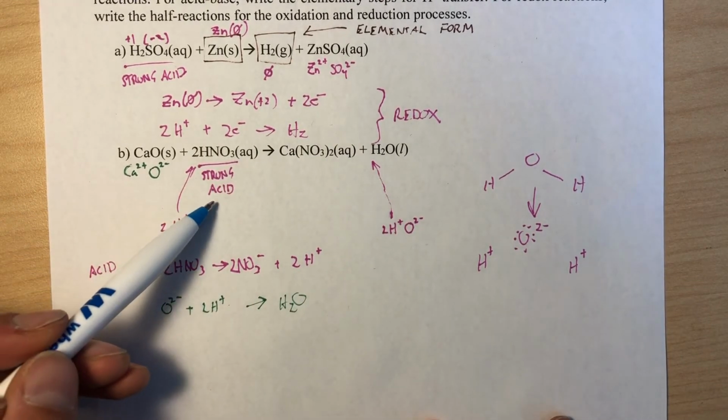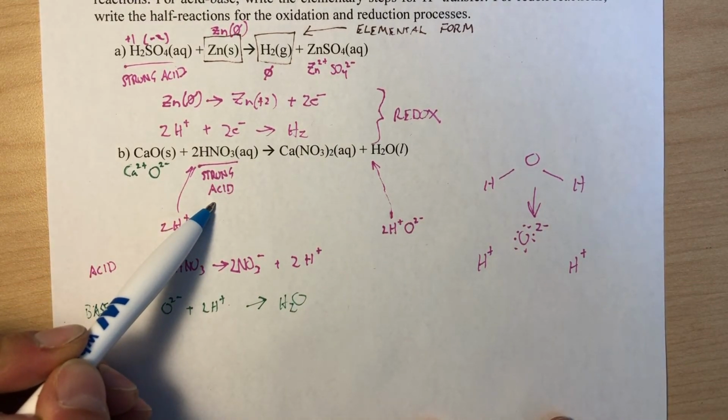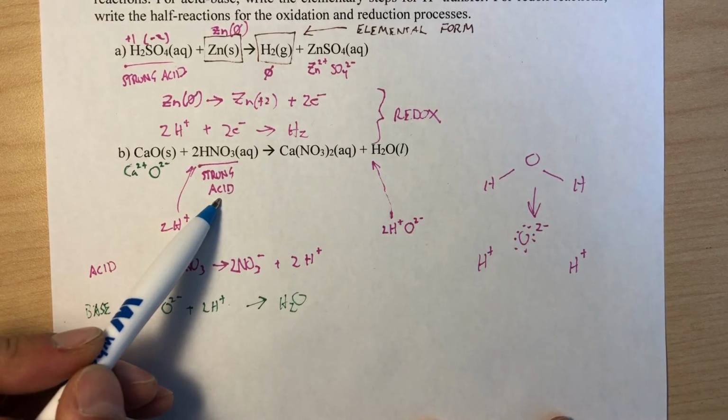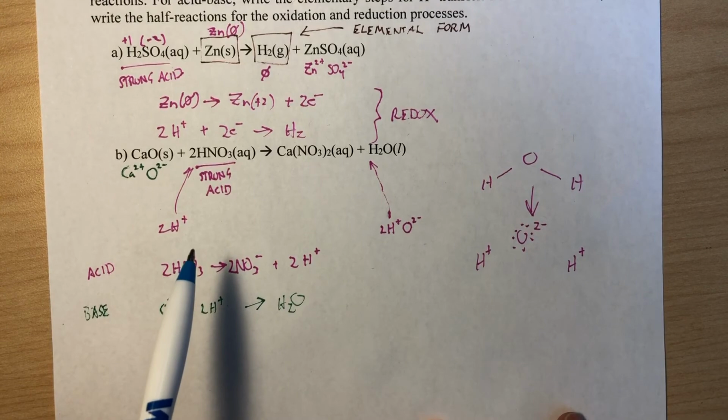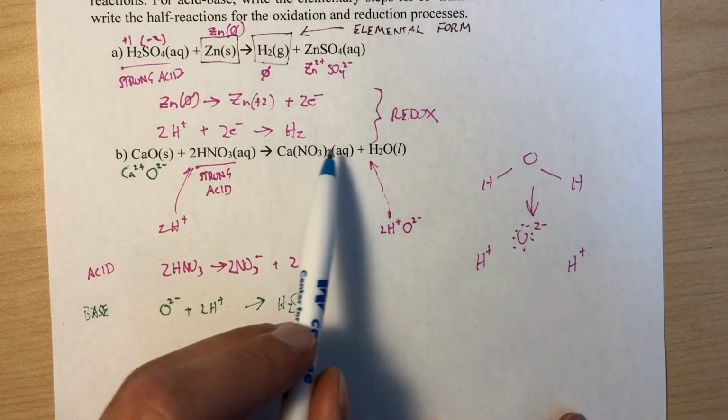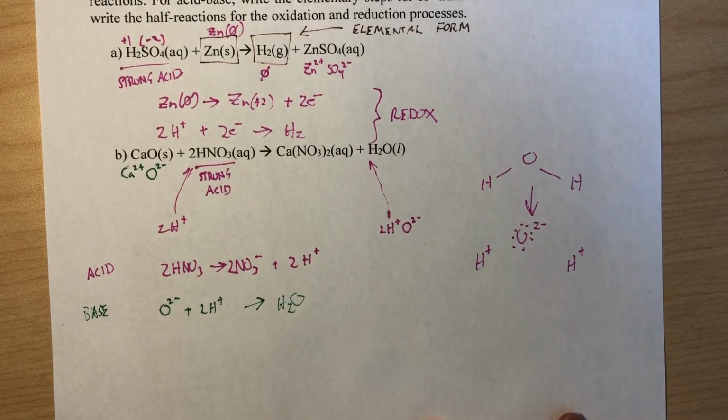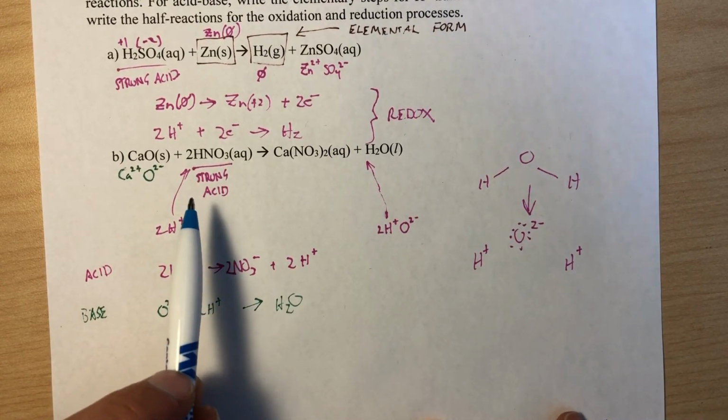So first, again, you have to look for whether or not you have strong acids or strong bases. We have a strong acid. Nitric acid's a strong acid. The next thing to look out for is, do we have anything in its elemental form? No, we do not. So we have oxidation states here that are non-zero. So this could very well be an acid-base reaction.